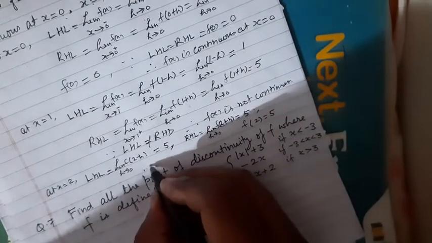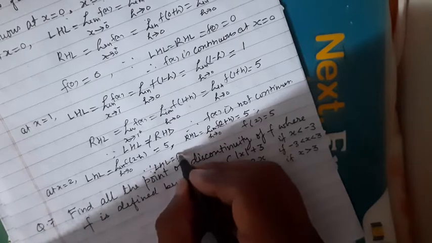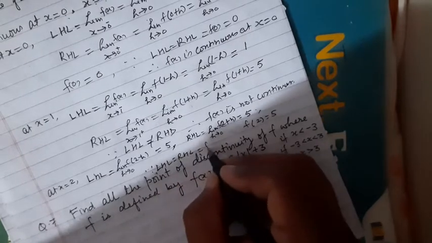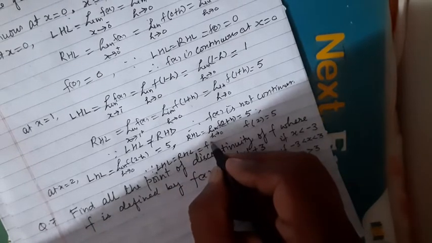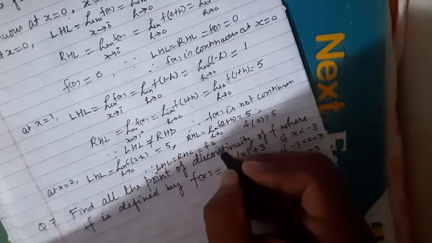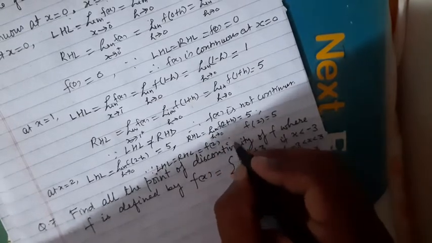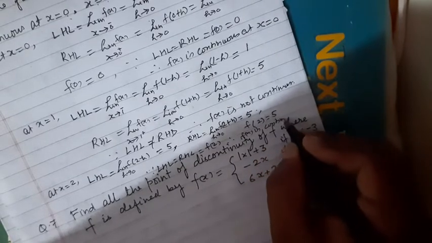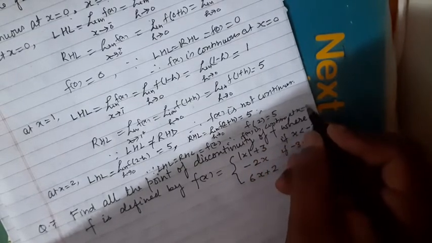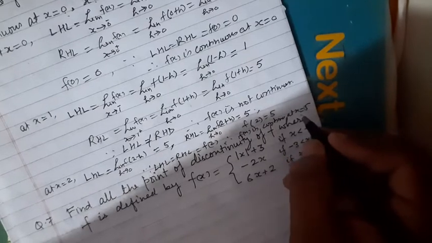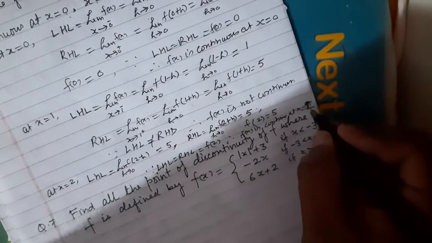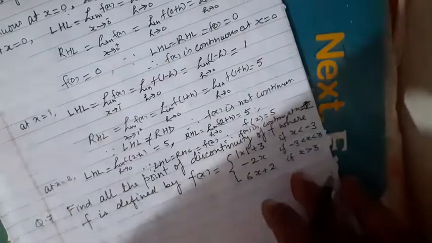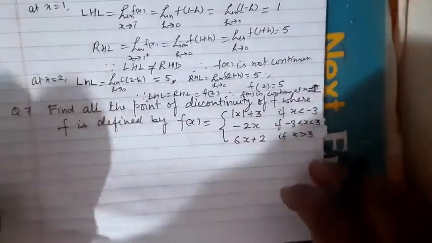So since left hand limit is equal to right hand limit is equal to f(2), therefore f(x) is continuous at x equal to 2.